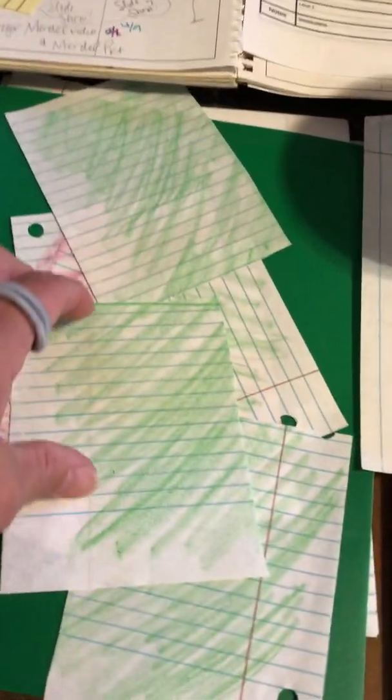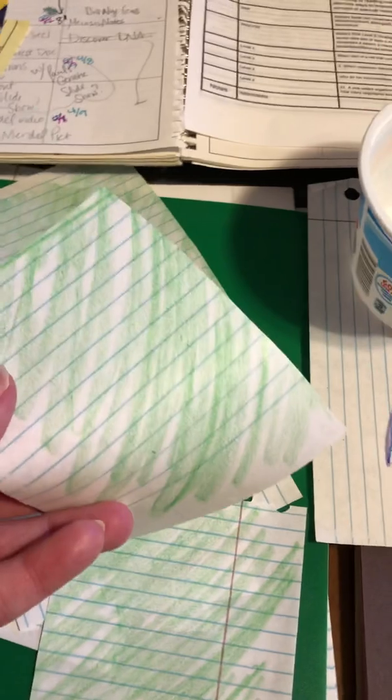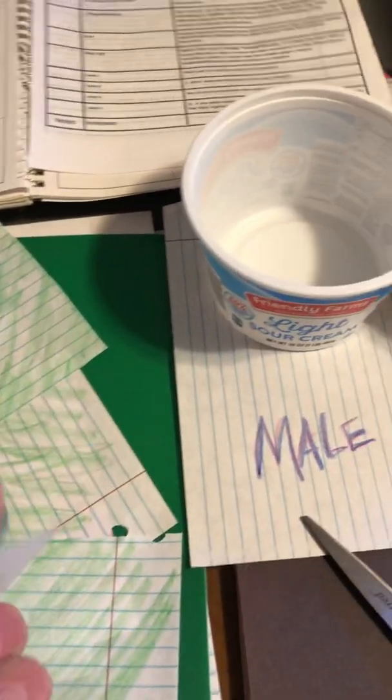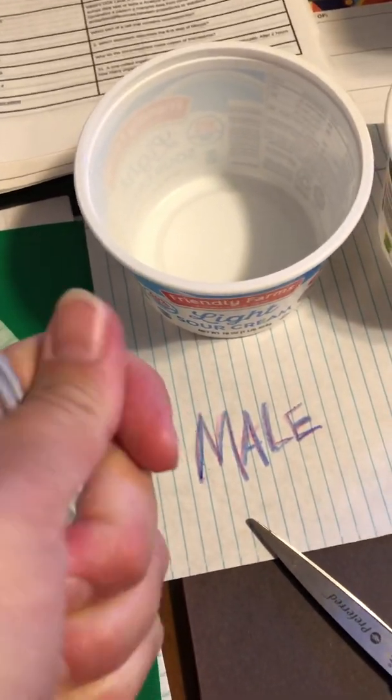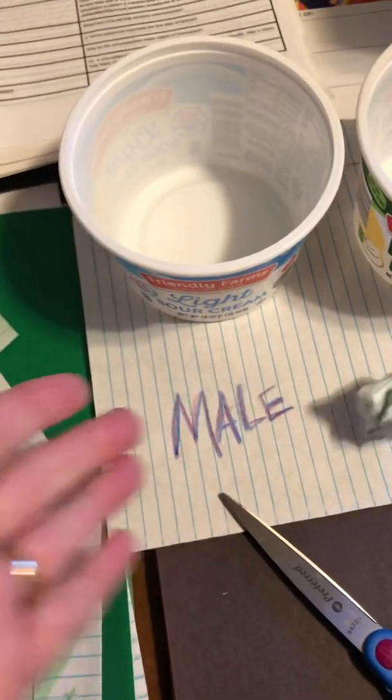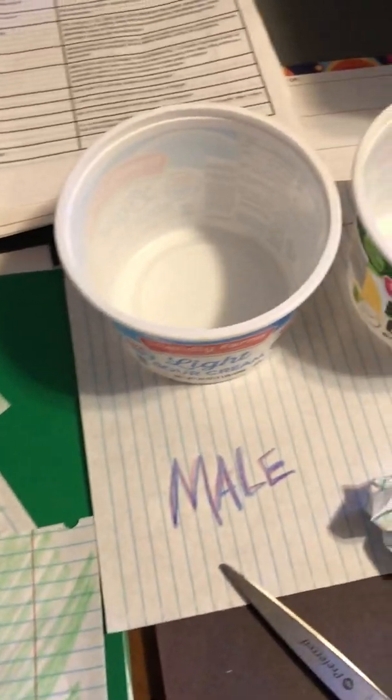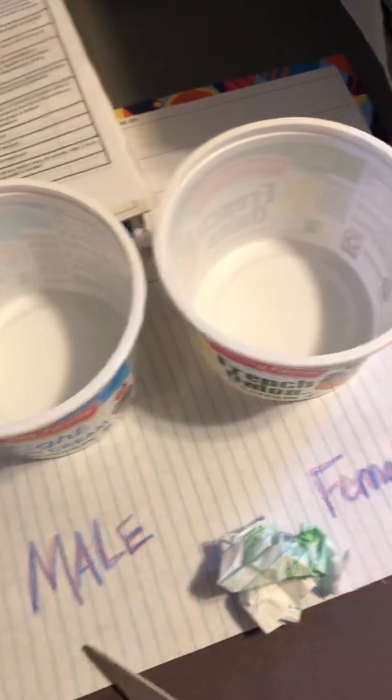Okay, now here we are with our papers colored and our papers cut apart, and I want you to crumple them up into paper balls, like so. So you're going to have some red paper balls and some green paper balls.